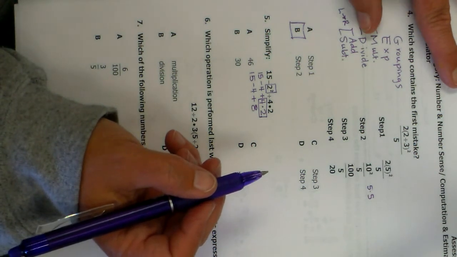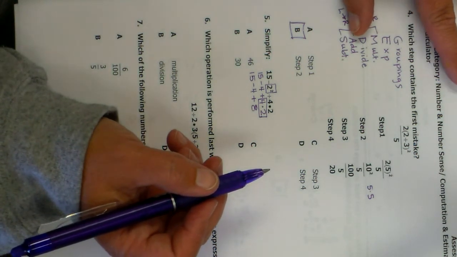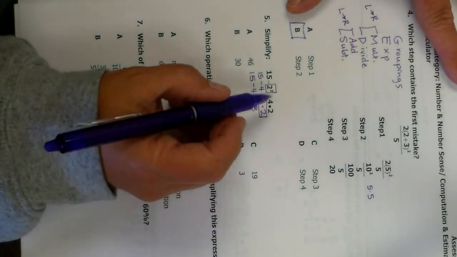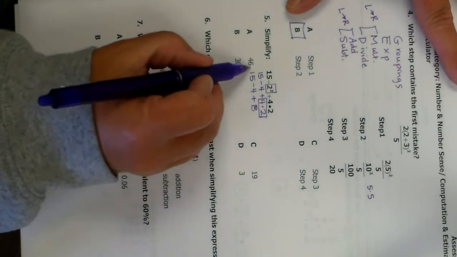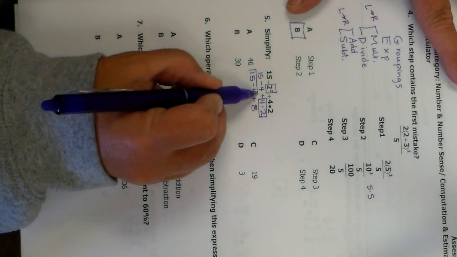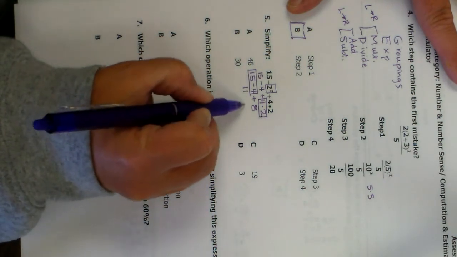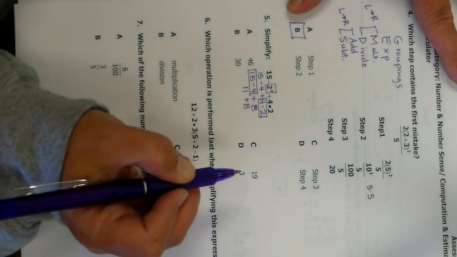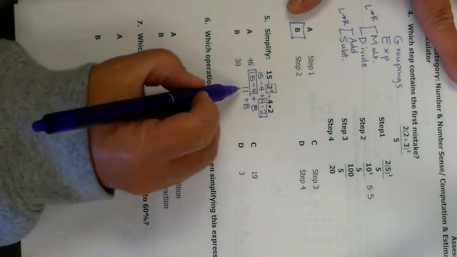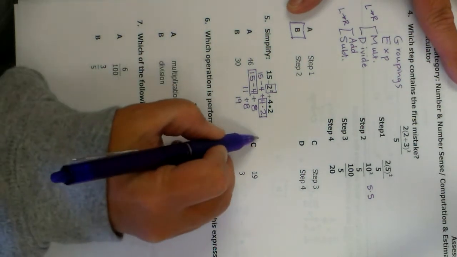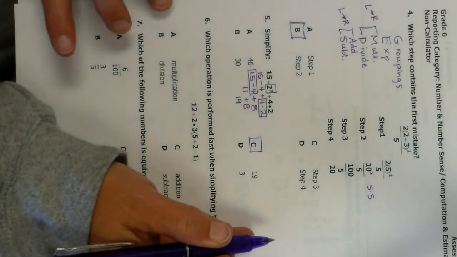Any more multiply or divide? No. Now I have to look for my add and subtract, again in order from left to right. So the first thing I come to is a subtraction problem. 15 minus 4 gives me 11. Copying down the rest of the problem, 11 plus 8 yields 19, 19 being my best answer choice.